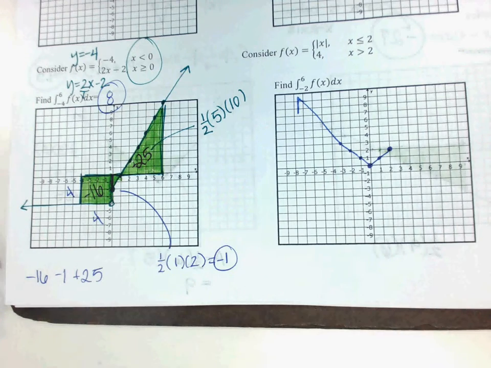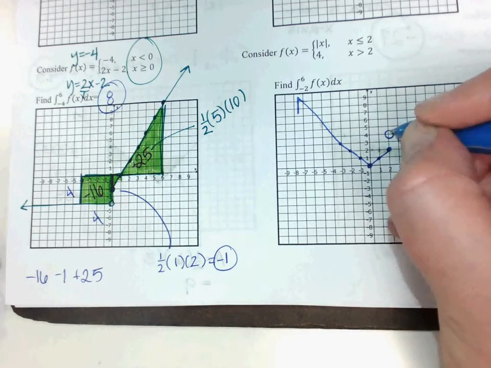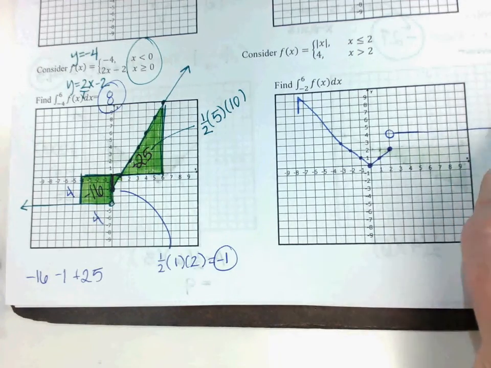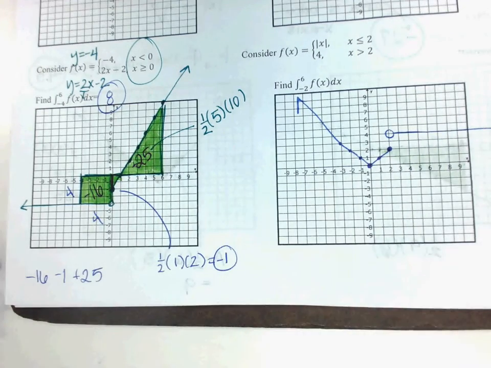Okay, now at 2, I switch to the graph of 4. How does 4 look? It's going to be a straight line flat across at 4. Open circle, then go across. Okay, then shade it. See if you do it right.